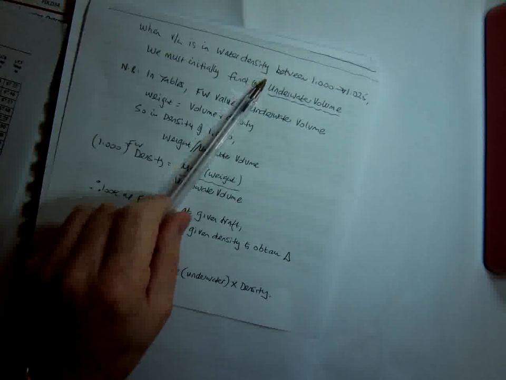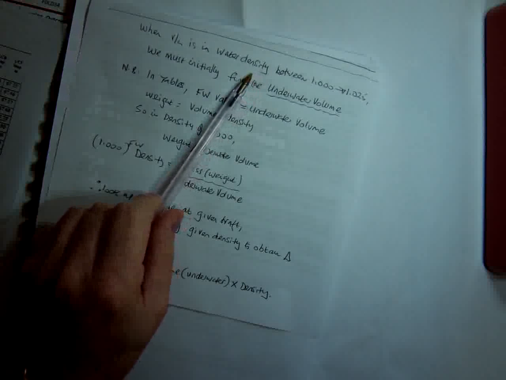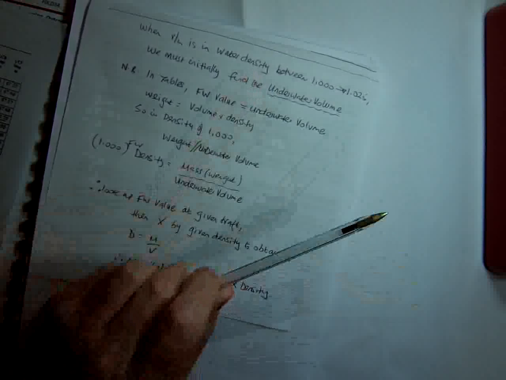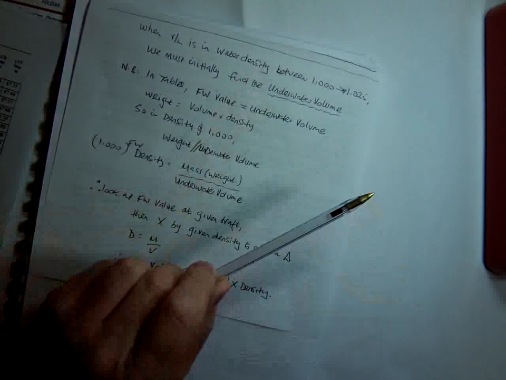We're going to look at a situation now where our vessel is in dock and the water density lies between fresh and salt water. In previous examples we were just simply in freshwater or salt water, but now the density of the dock water is going to be between those two values. So how do we solve the problem?